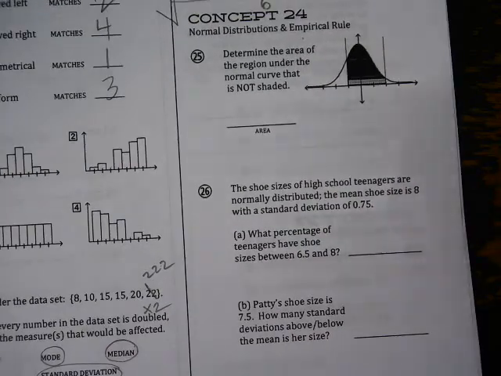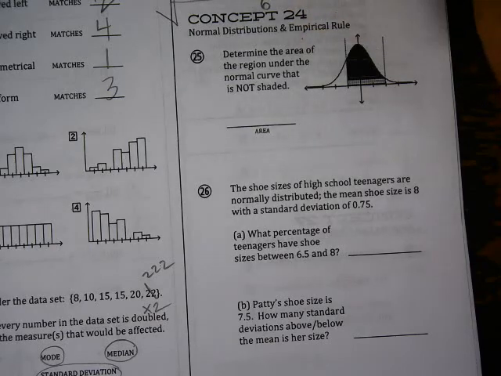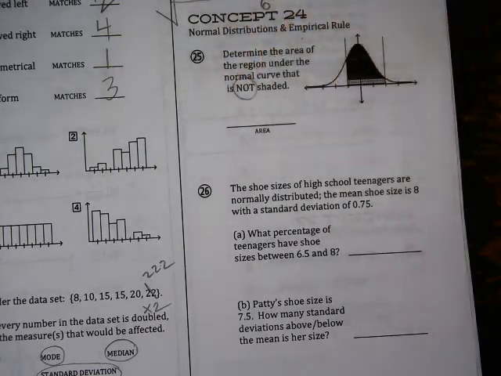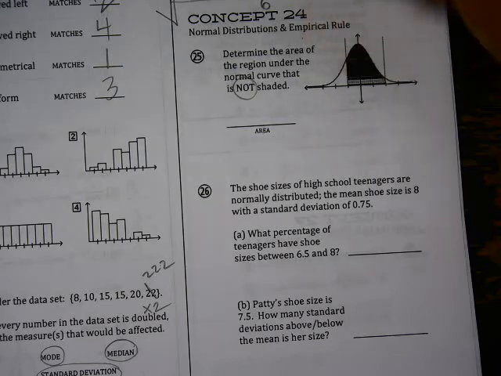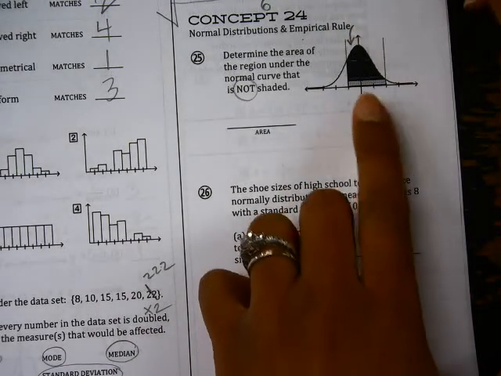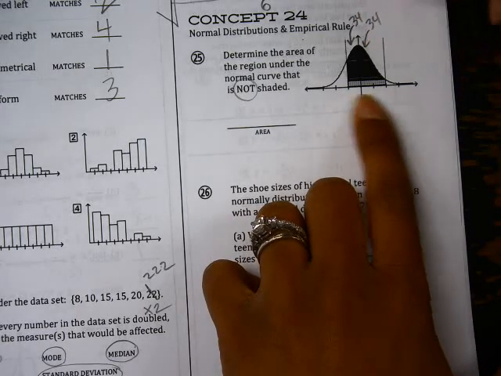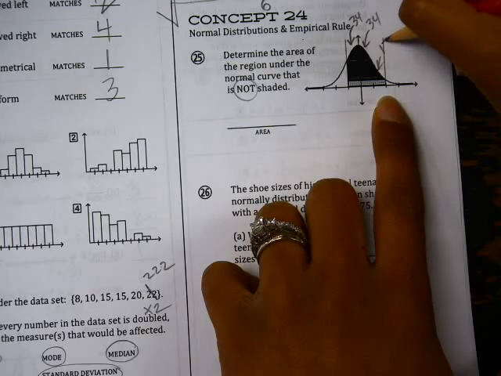Alright, number 24, concept 24, normal distribution and empirical rule. Determine the area of the region that is not shaded. So in this normal distribution, let's first look at the parts that are shaded. These two are both 34%. This one is 13.5%.